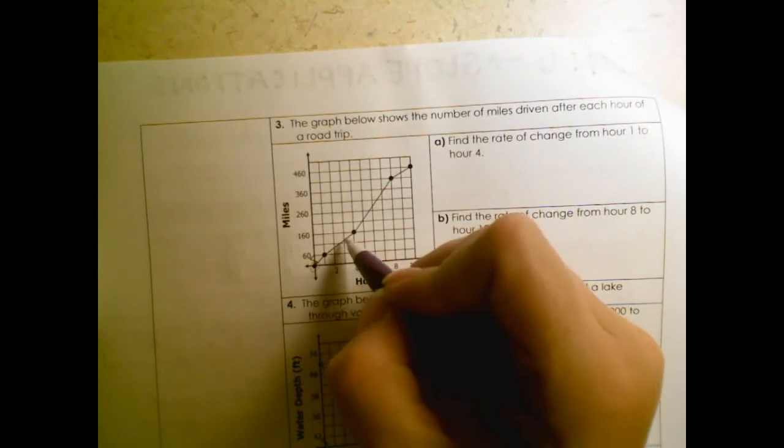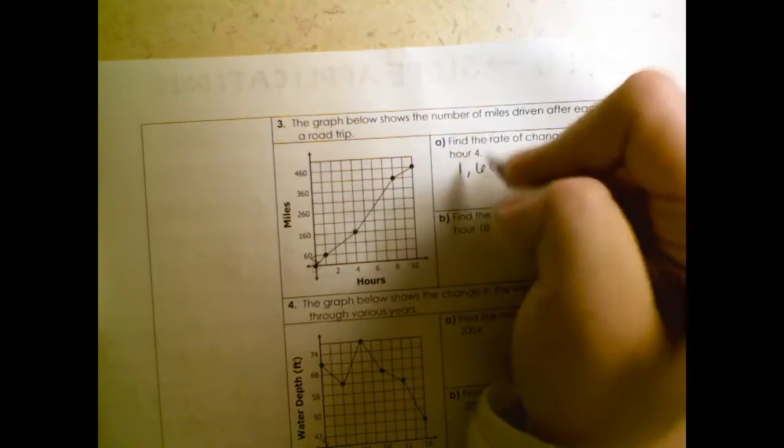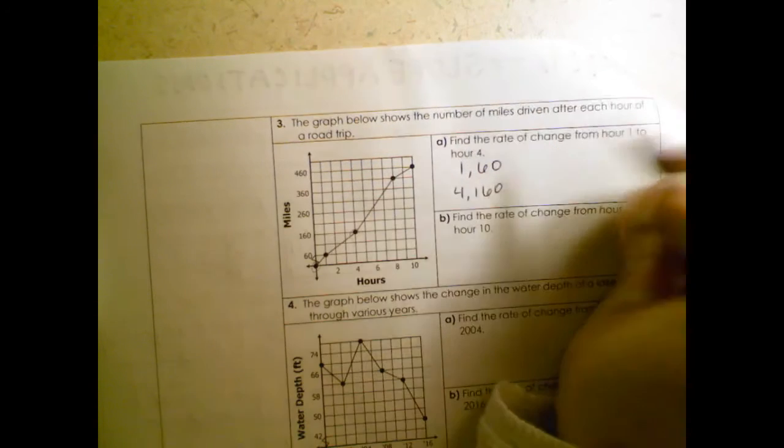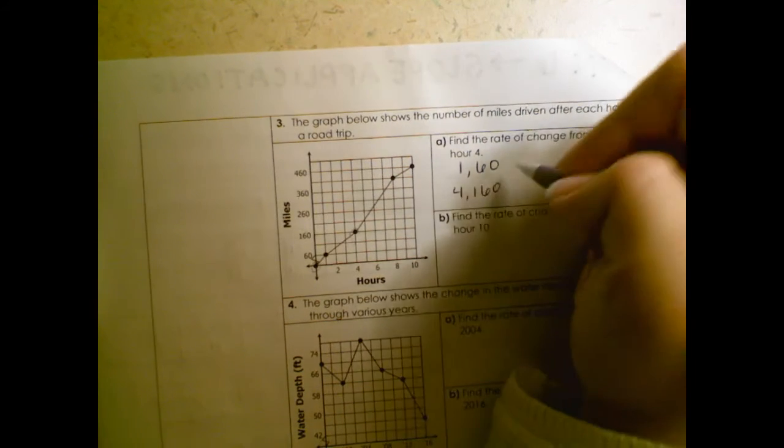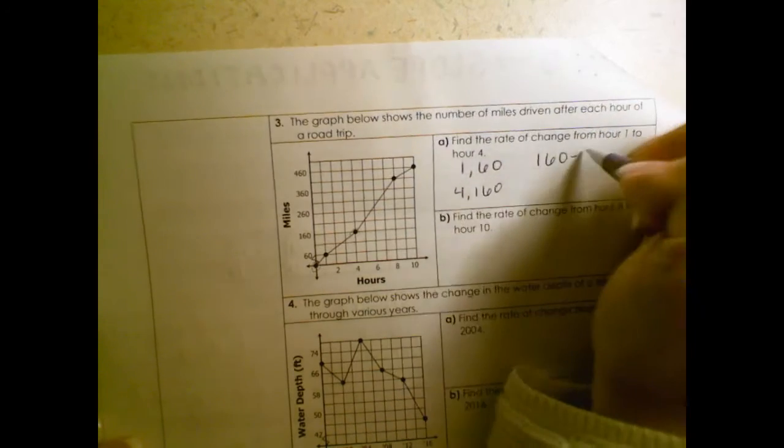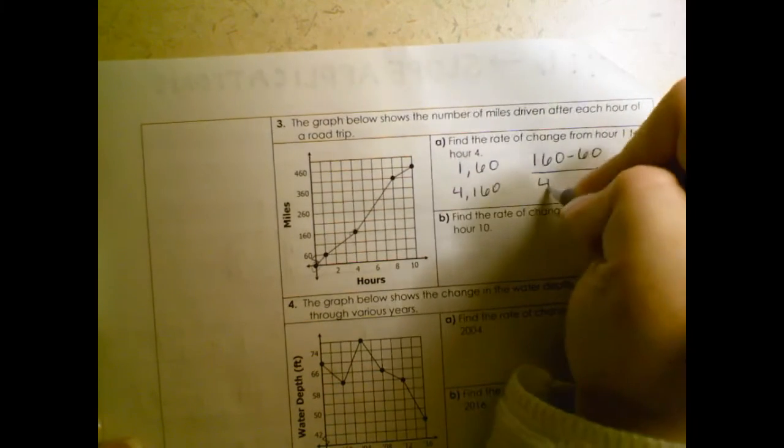All right, flipping over. So this time we're going to apply the slope to our graph. So finding the rate of change from hour 1 to hour 4. Here's hour 1, here's hour 4. So hour 1 is at 160, hour 4 is at 160. So I'm doing y2 minus y1 over x2 minus x1. That reduces to 100 over 3.